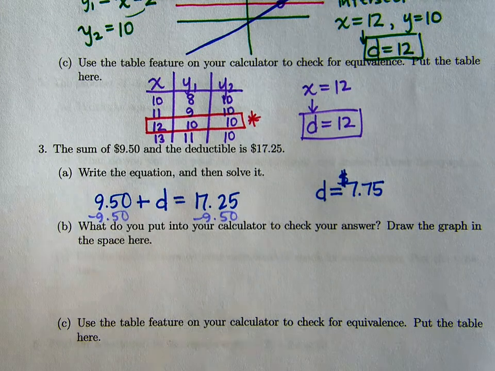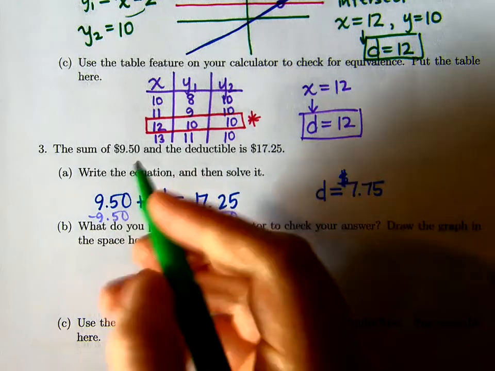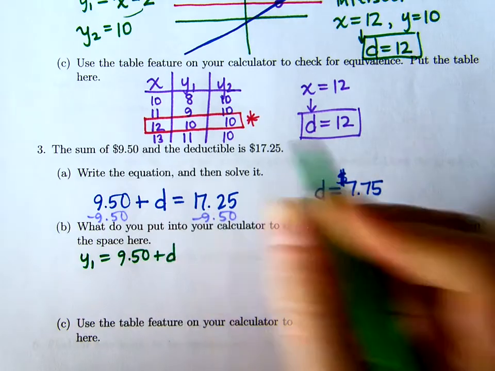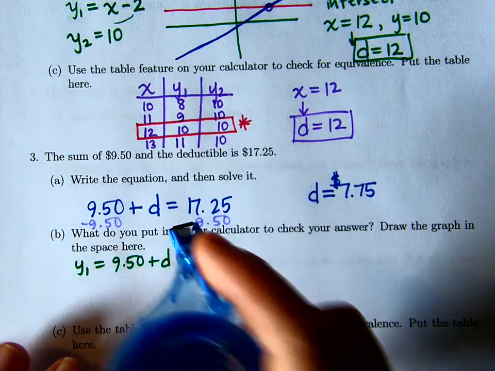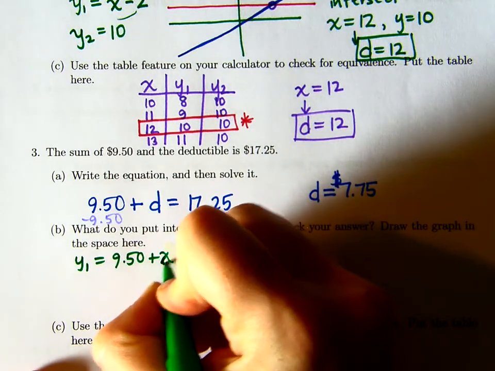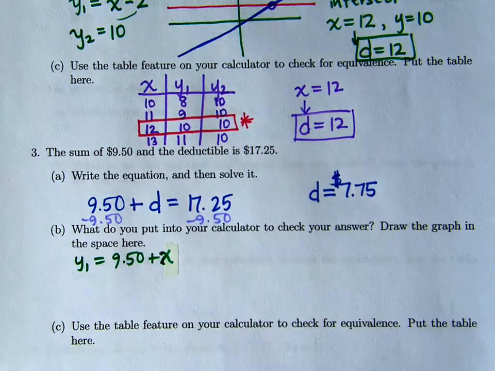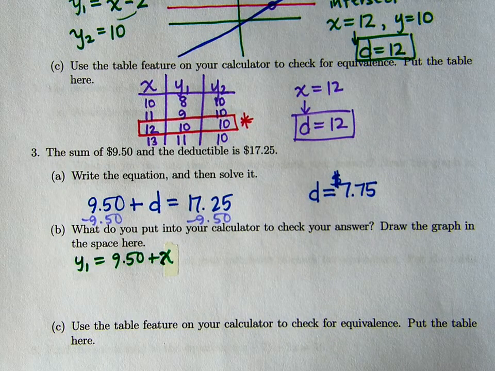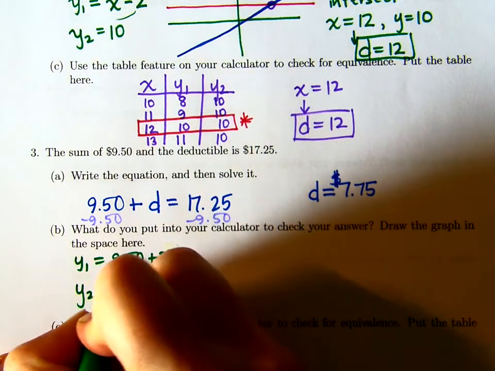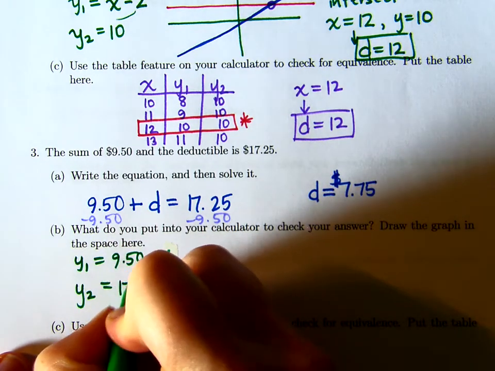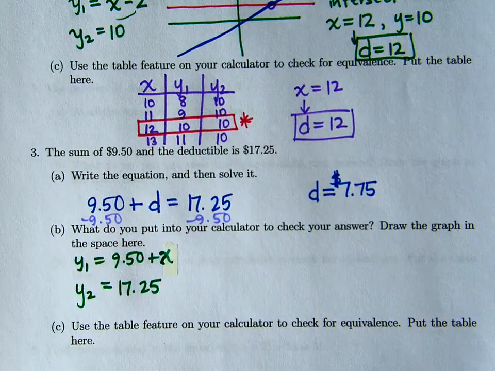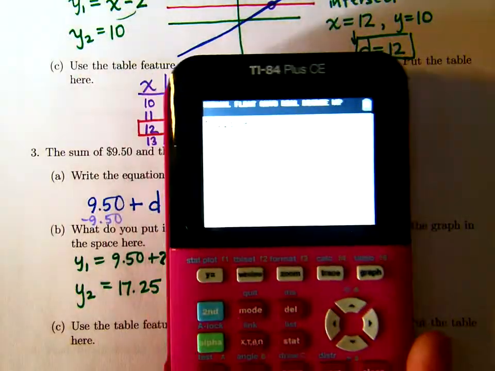Well, similar pattern here. In Y1, we're going to put the left side. $9.50 plus, oops, not a D. Can I make that into an X? We'll see. Yeah, sure. All right. Because remember, calculator doesn't speak in D's and W's and T's and whatnot. And in Y2, we're going to put the right side of the equation. And then we're going to go back to our graphing calculator and do our business.